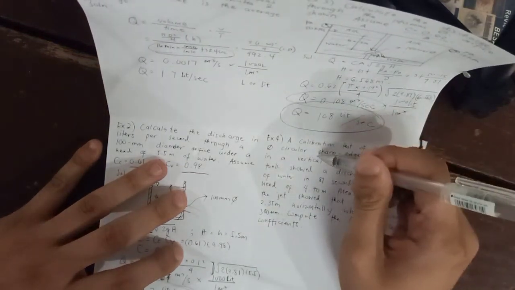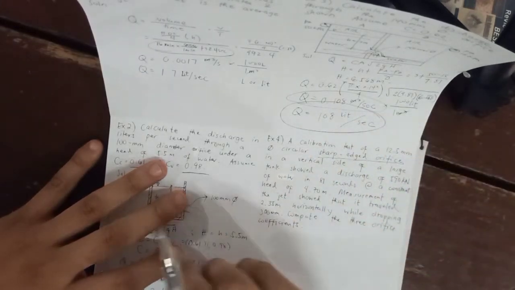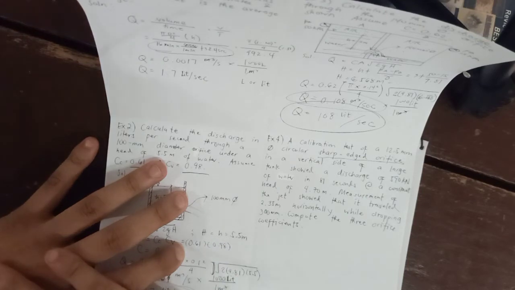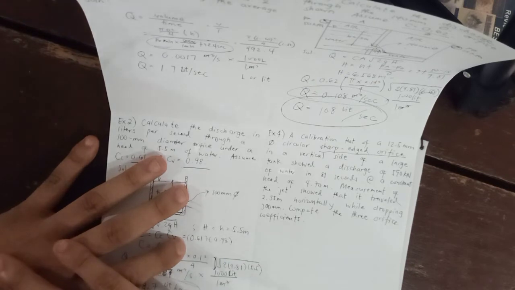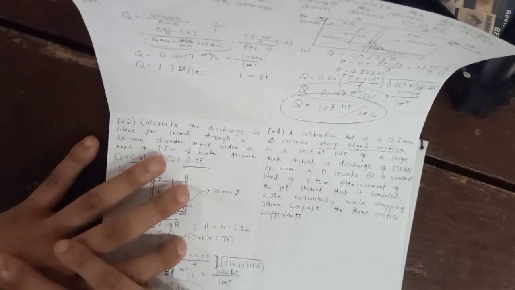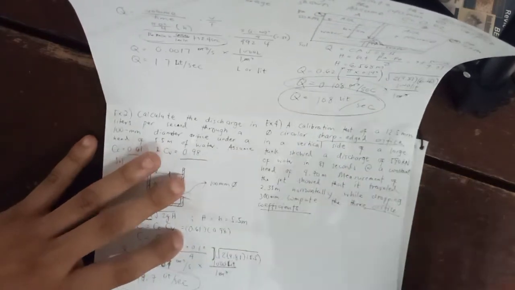So it gives the type of orifice, which is sharp. In a vertical side of a large tank, it showed a discharge of 590 kilonewton of water in 81 seconds at a constant head of 4.70 meters. Measurement of the jet showed that it traveled 2.35 meters horizontally while dropping 300 millimeters. Compute the three orifice coefficients.